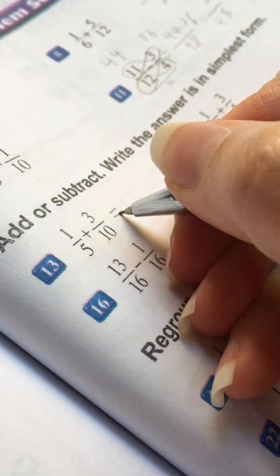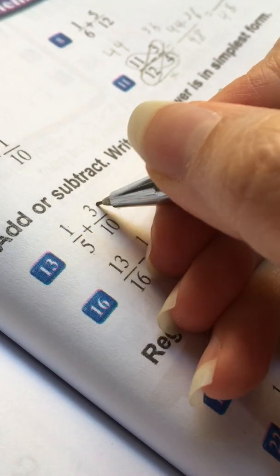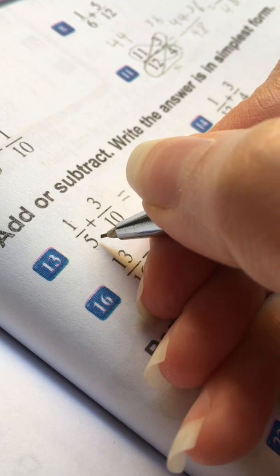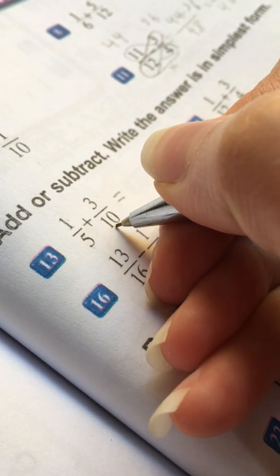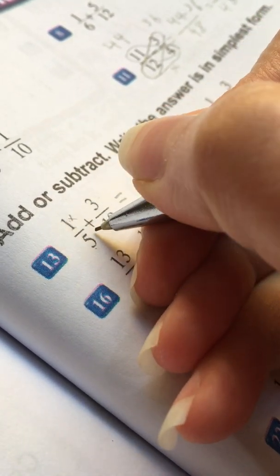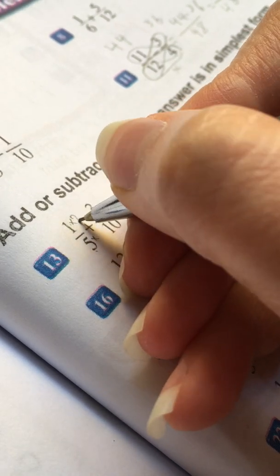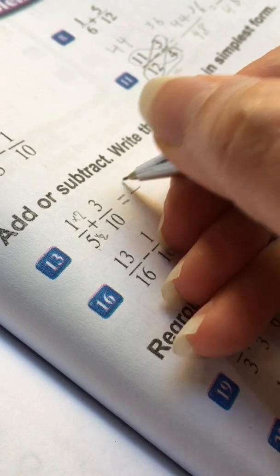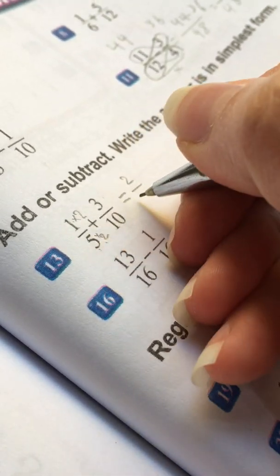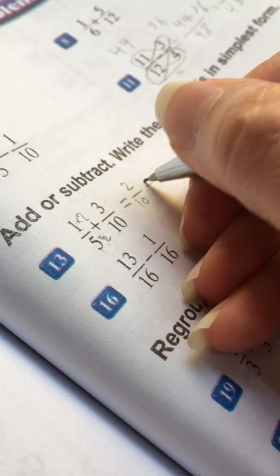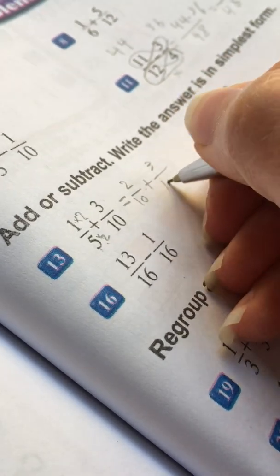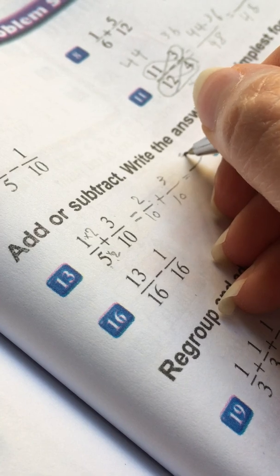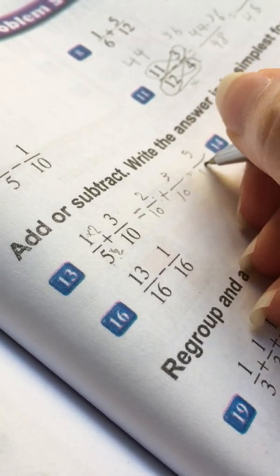Here we have 1 over 5 plus 3 over 10. I'm gonna write an equivalent fraction for 1 over 5 by multiplying the numerator and the denominator by 2. Okay, now 1 times 2 is 2 and 5 times 2 is 10, plus 3 over 10, which is equal to 2 plus 3 is equal to 5, and I keep 10 as it is.